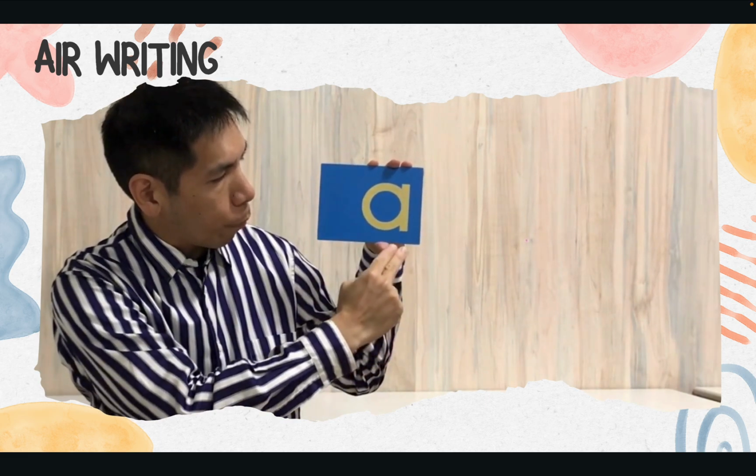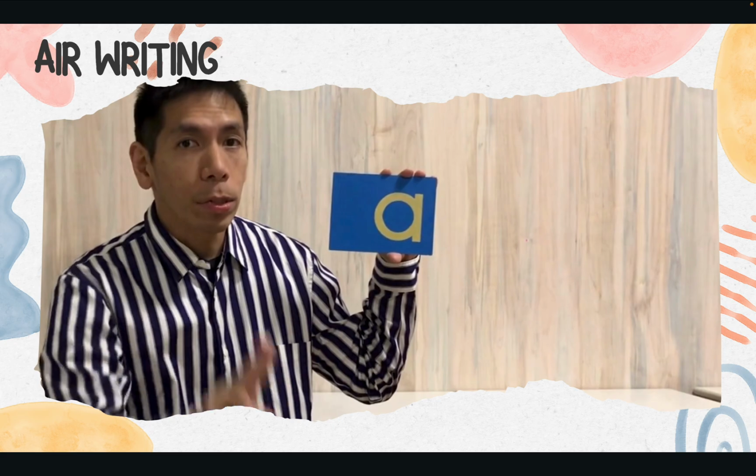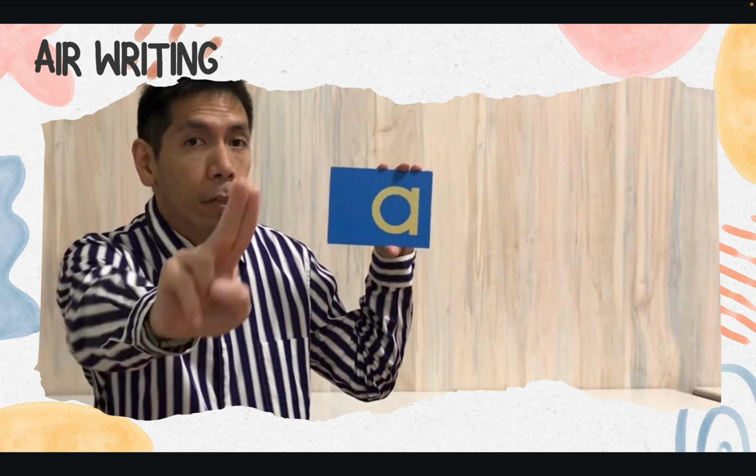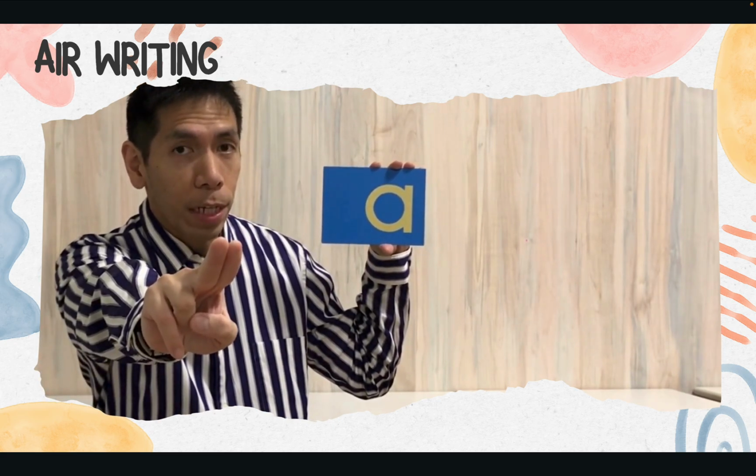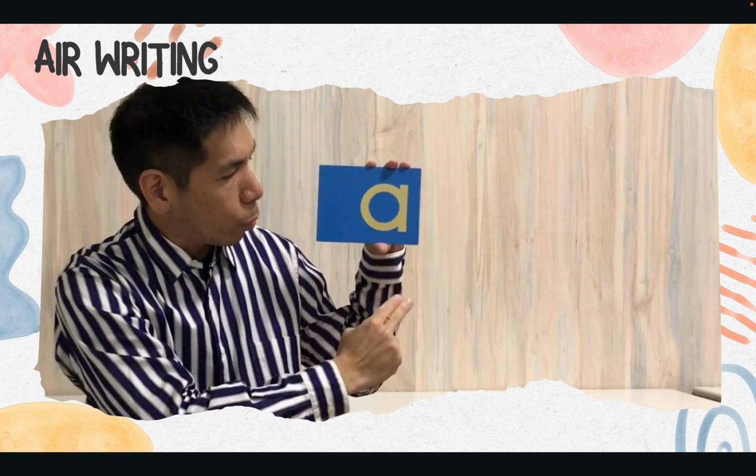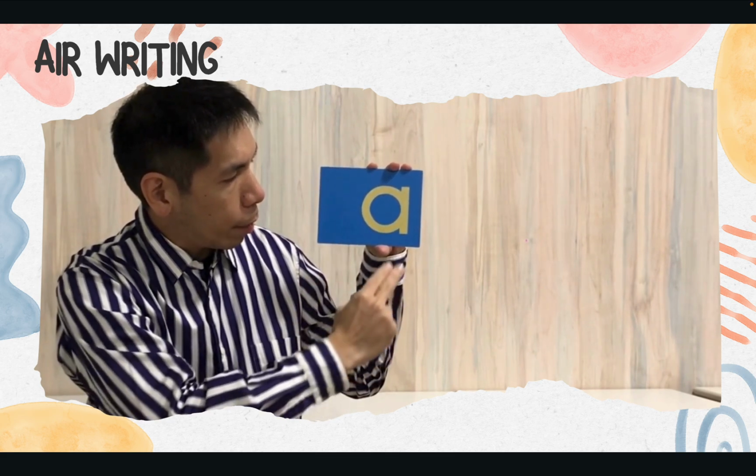So one, two, one, two. Okay, so let's try it together. So two fingers out, straighten your arms. Ready? So let's do it together. One, two, one, two. All right, so that's a simple demonstration of air writing.